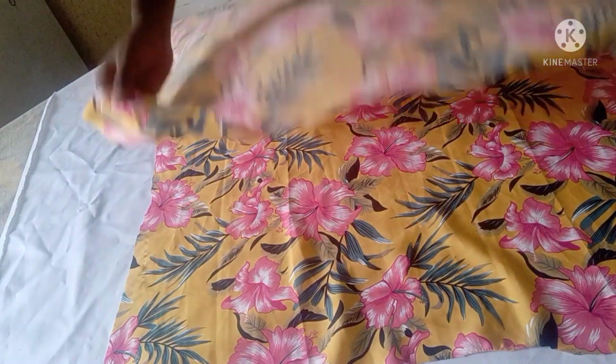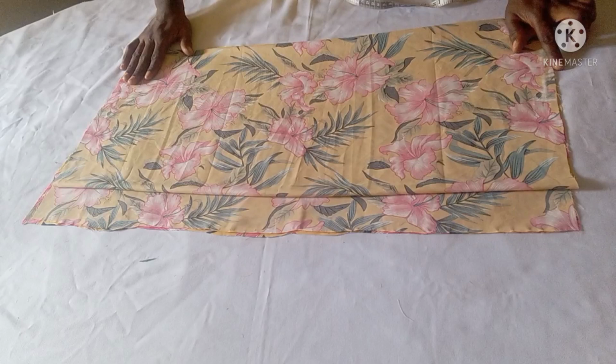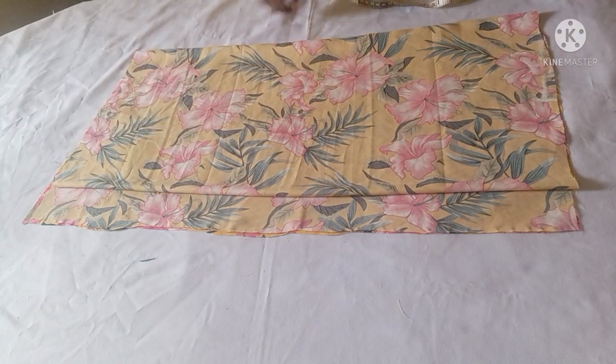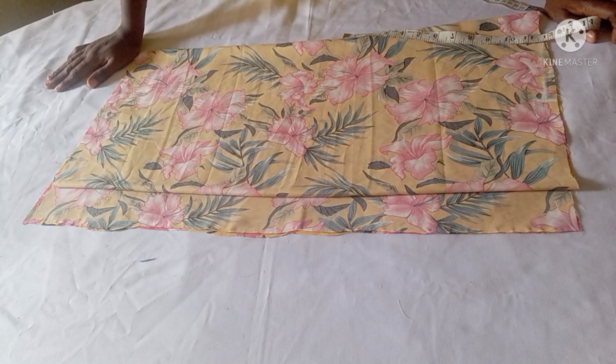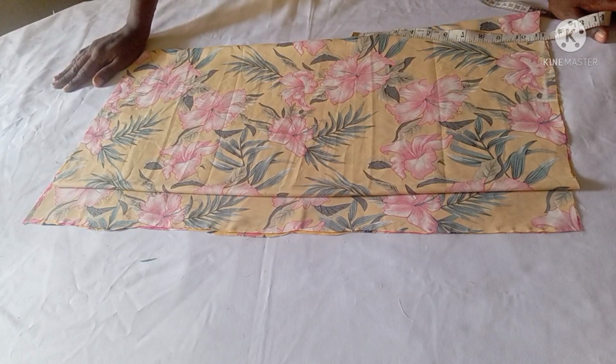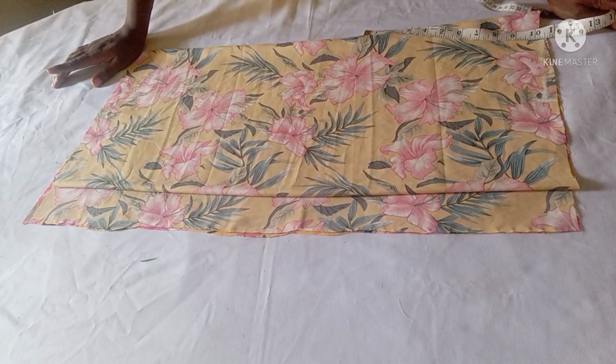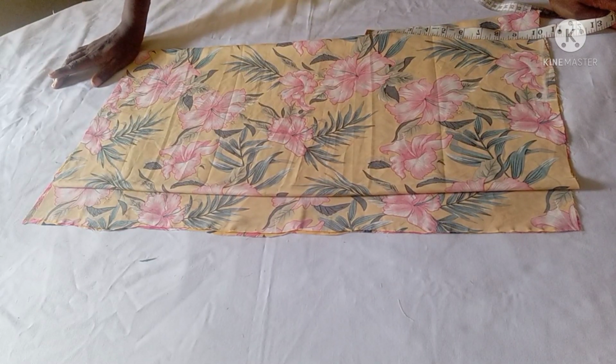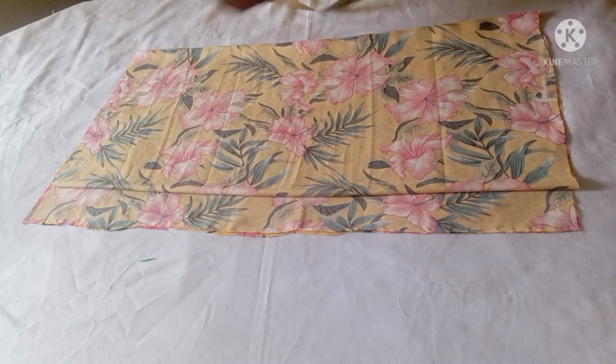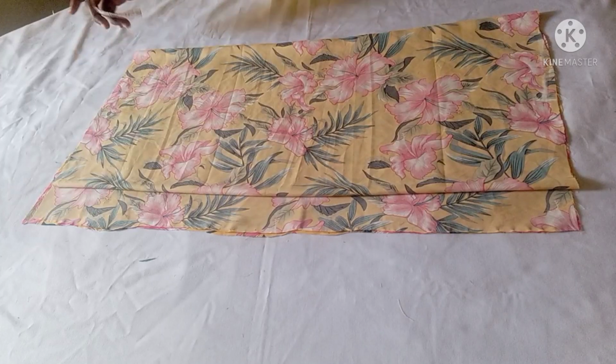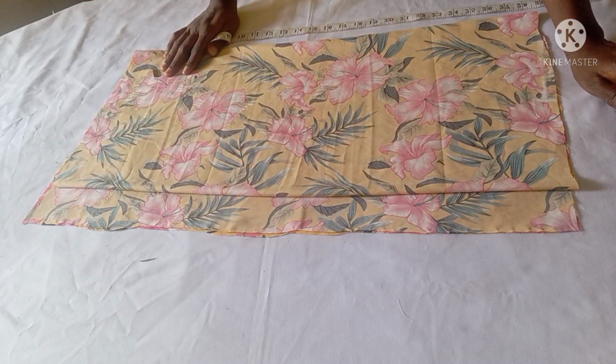So I'll fold this into four. I've folded my fabric into four, as you can see. Like I said earlier on, I minus 10 inches from my actual gown length, which is 37. Minus 10 inches will give me 27 inches. I'm minusing 10 inches because it's a dress with ruffle below, so the ruffle now will extend the length. So I'll go ahead now and input my measurements.